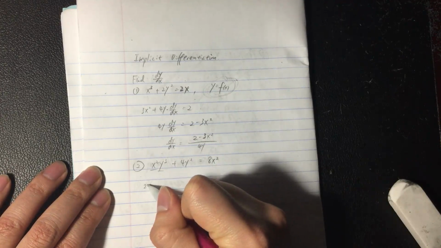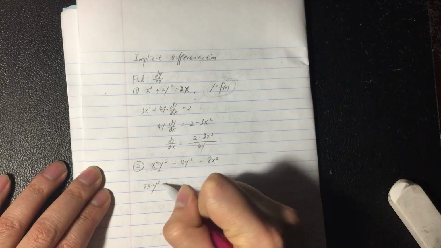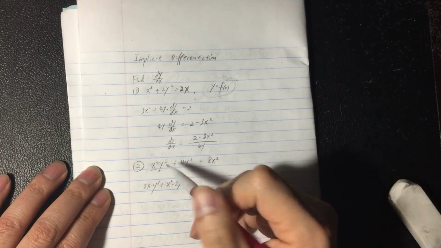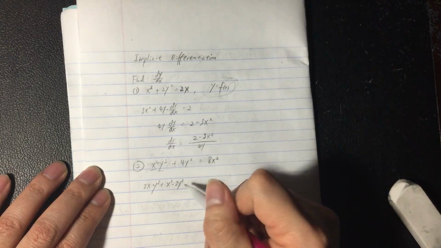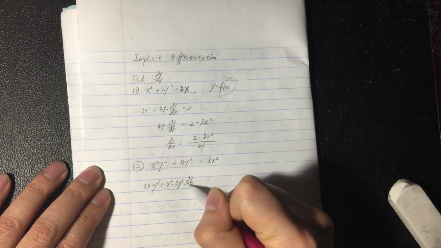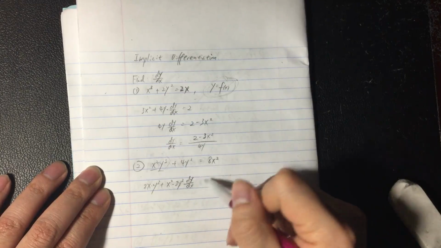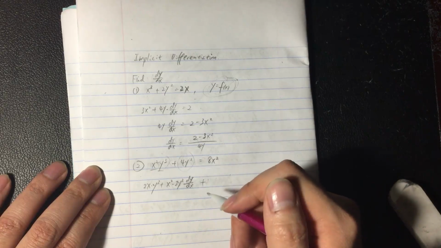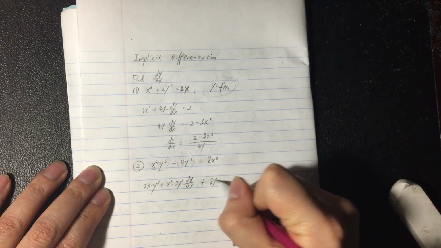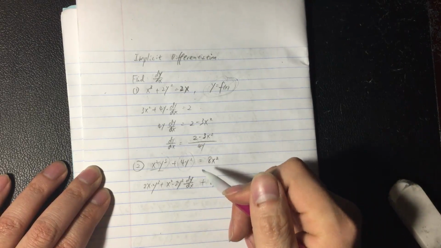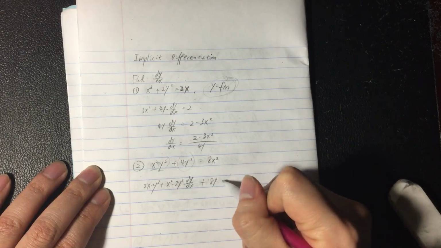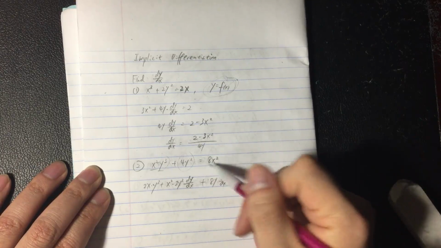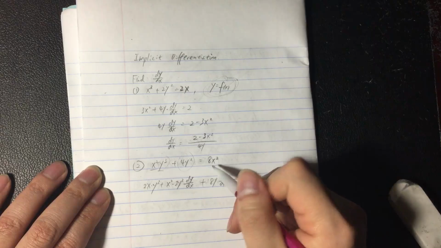We have the derivative of the first times the second plus the first times the derivative of the second. Every time you take the derivative of a function of y, you need to multiply the result by dy over dx. That's the first term. Next, the derivative of 4y squared is 8y. Remember to multiply by dy over dx. Then the derivative of 8x squared is 16x.